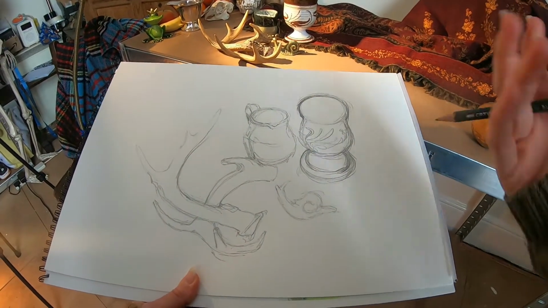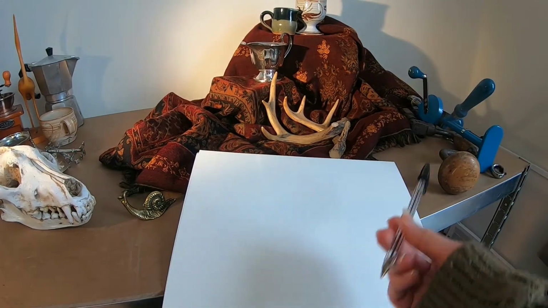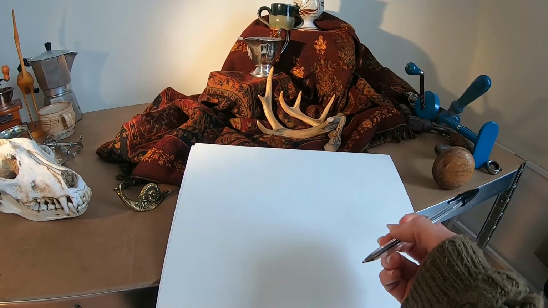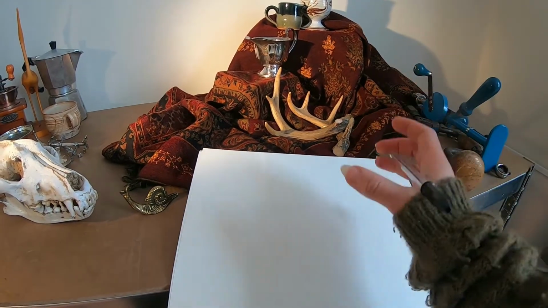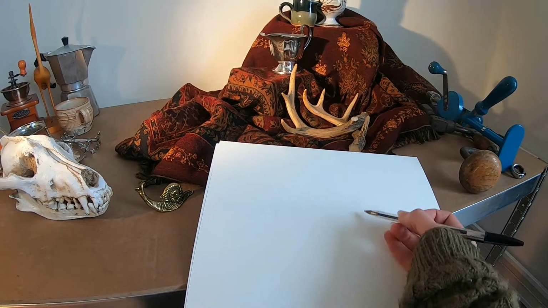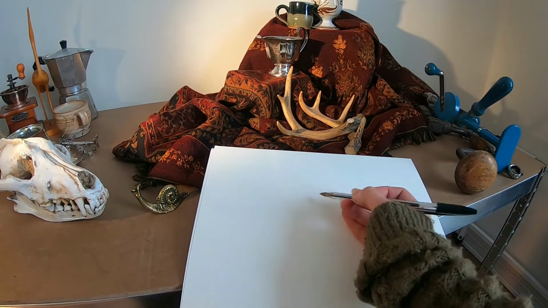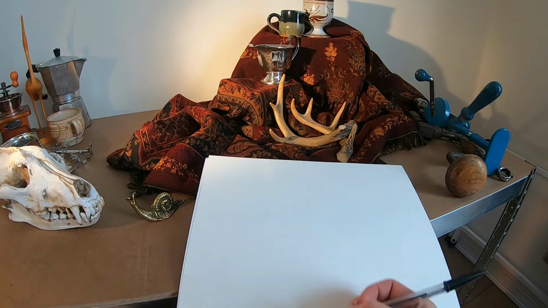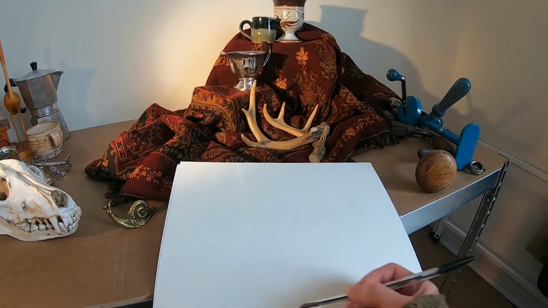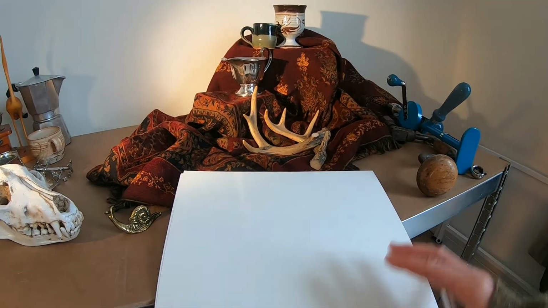This is just to begin to loosen up. I've moved things around a little bit, and I'm going to use a pen this time. As before, I can loosely indicate, just for my own benefit, where I'm going on the page, just roughly to work out how much of that I'm going to fill.